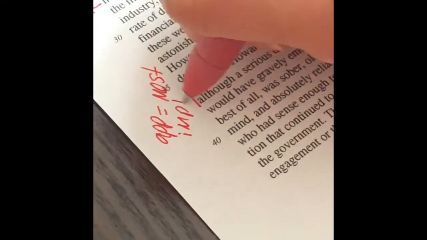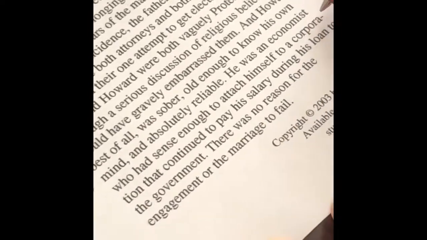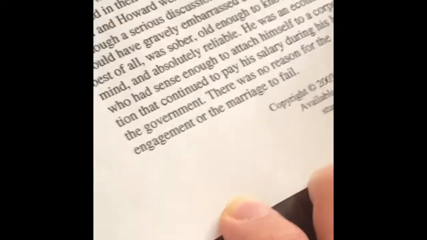Carol and Howard both vaguely Protestant, although a serious discussion of religious beliefs would have gravely embarrassed them. So again, appearances, most important, because they're not really religious, they just do what they're supposed to do. And Howard, best of all, was sober, old enough to know his own mind, and absolutely reliable. He was an economist who had enough sense to attach himself to a corporation that continued to pay his salary during his loan to the government.